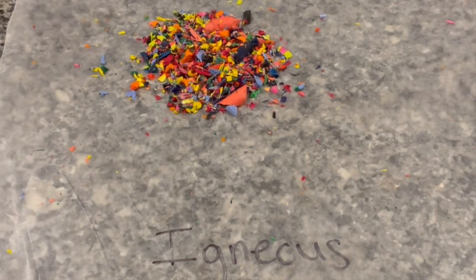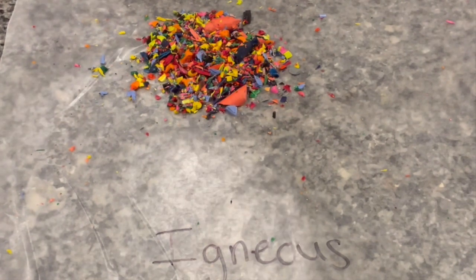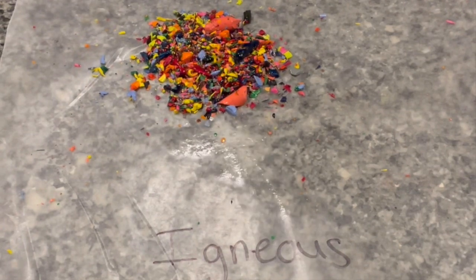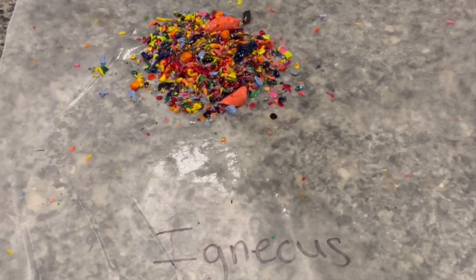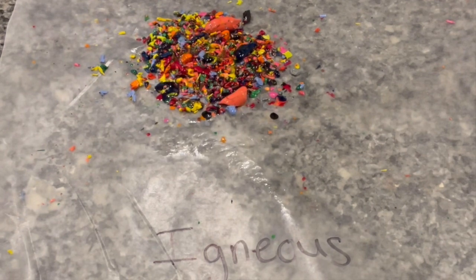I'm going to be showing you a demonstration of how rocks are formed using crayons. We are going to start with igneous rocks. I'm going to take a fire torch here, which will act like the magma melting the igneous rock deep below the surface. As you can see, the rocks are melting slowly. As they start to cool, crystals will form.